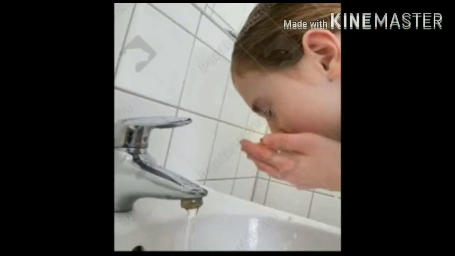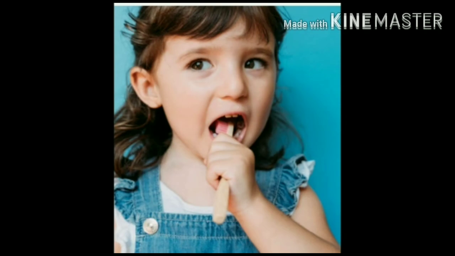That is, we should rinse the mouth thoroughly with clean water after every meal. Then we should clean our teeth with a brush and toothpaste at least twice a day.